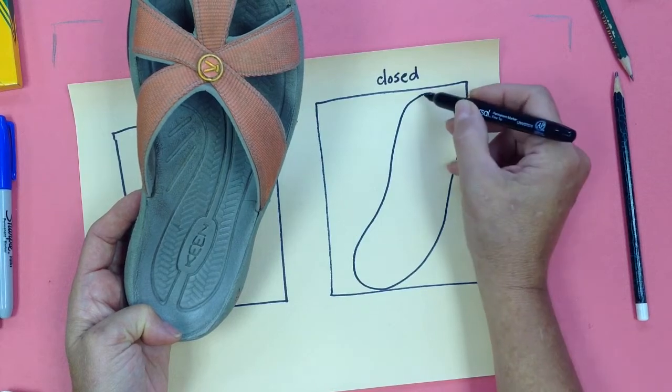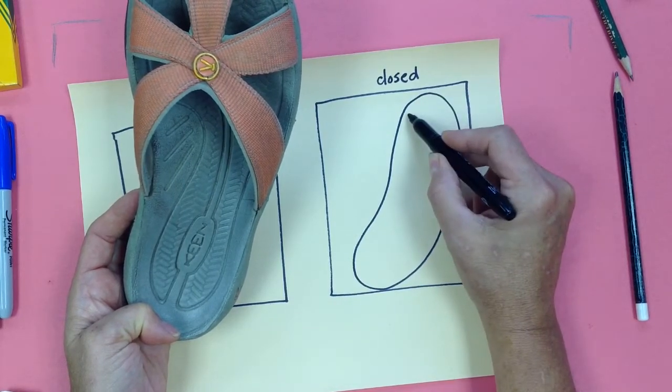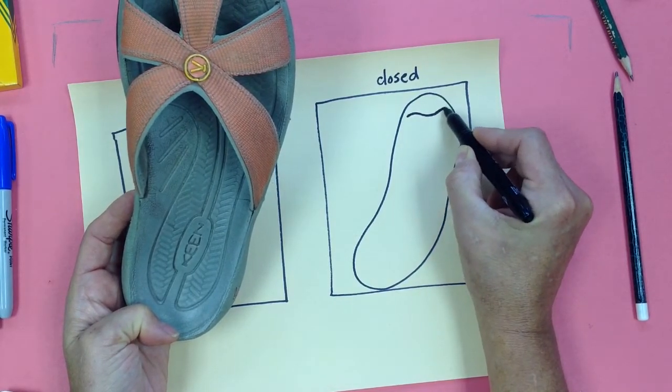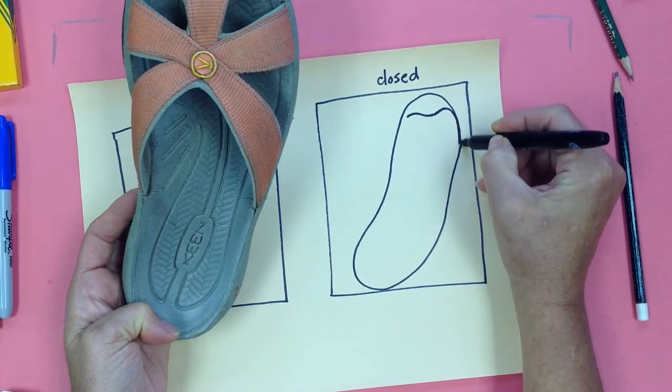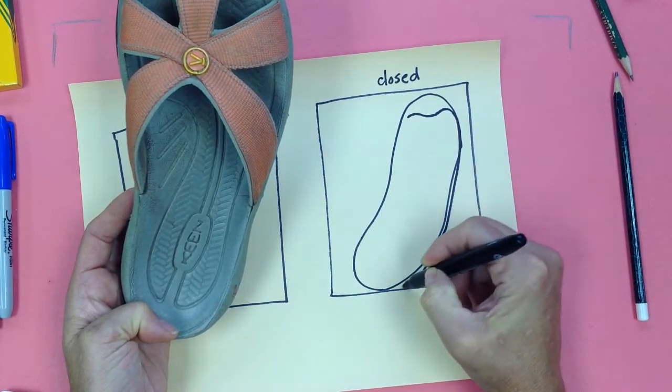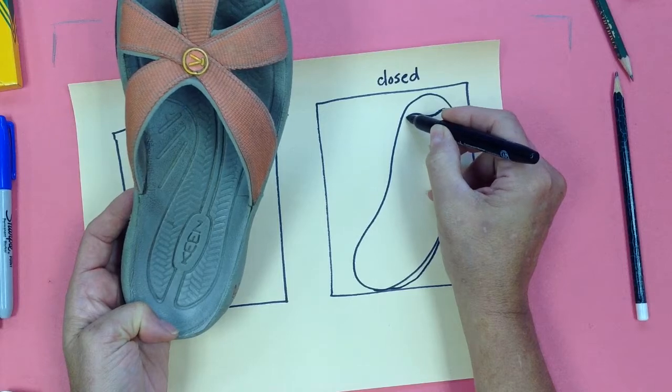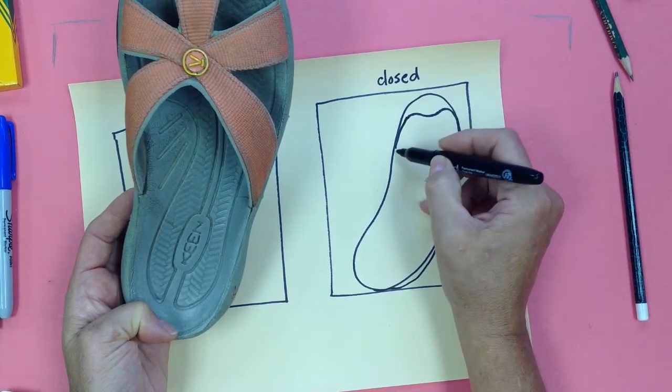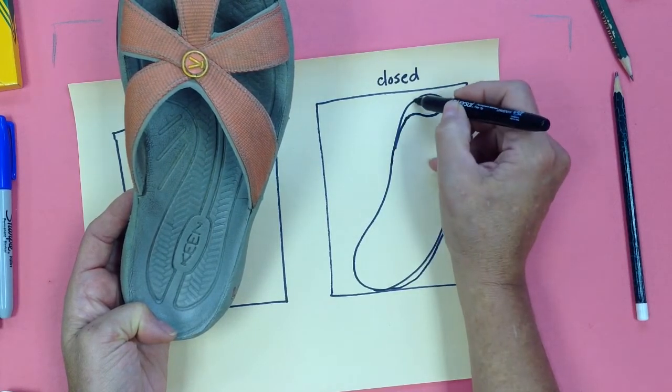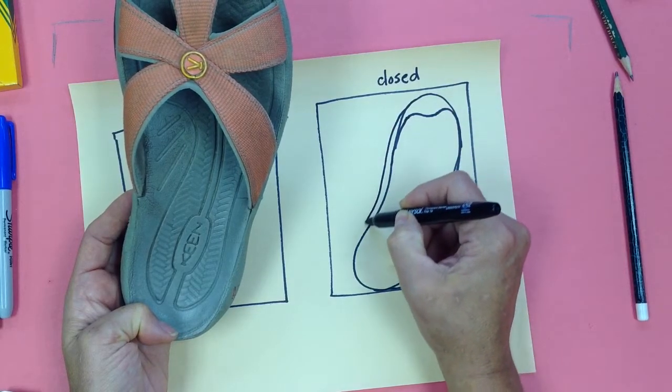I would suggest that you draw with your pencil because, of course, as we all know from being in school for all these years, it's very difficult to erase marker. It's way easier to erase pencil, so always try and pencil first.